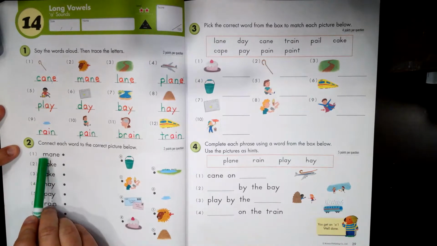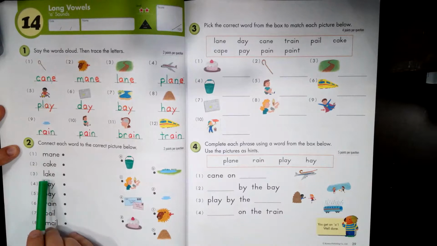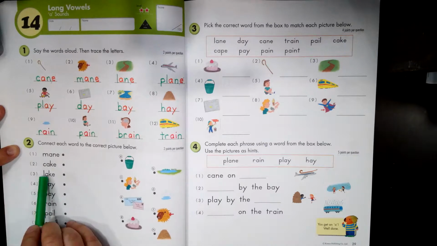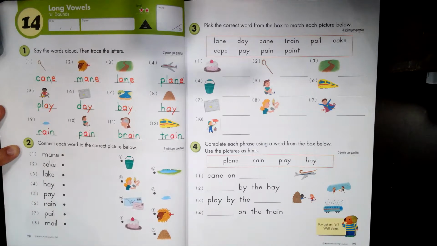This is the word mane, cake, lake, hay, pay, rain, pail, mail. All right, so we have that spelling pattern with the AI, the AY, and the A silent E. Let's look at all the pictures.